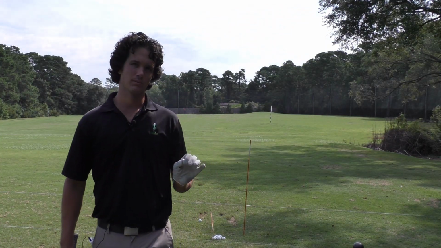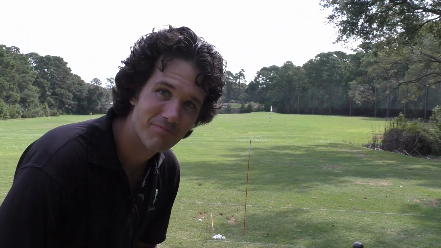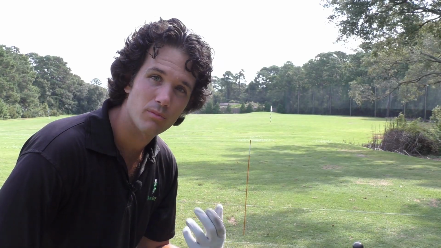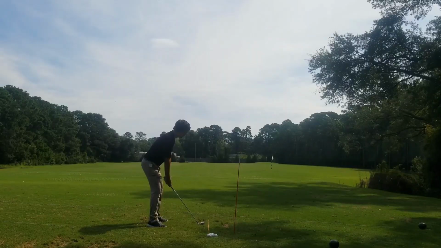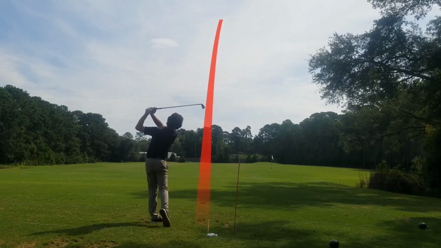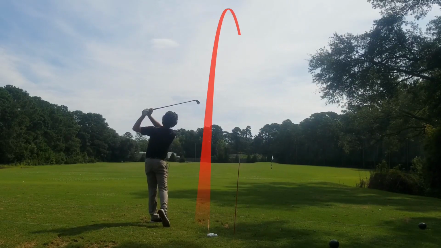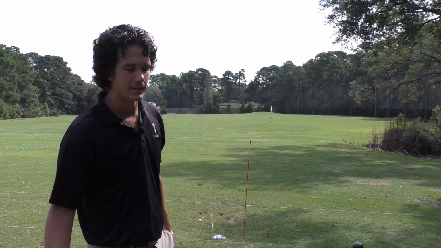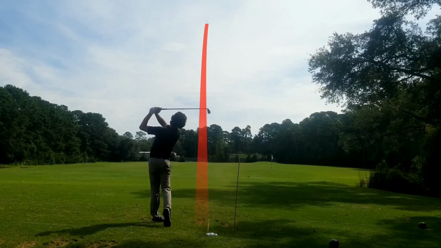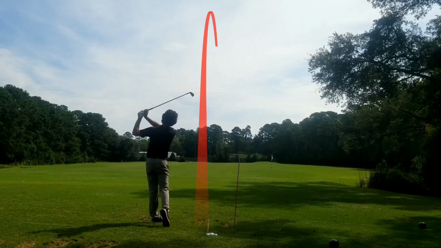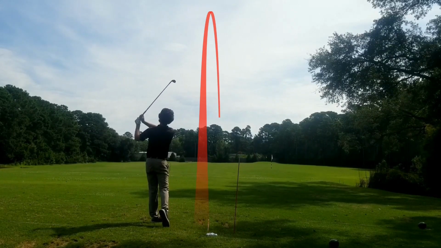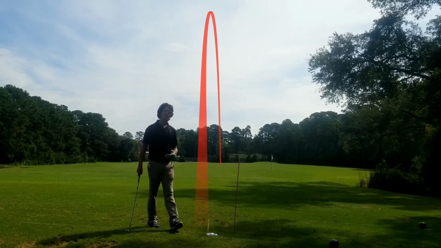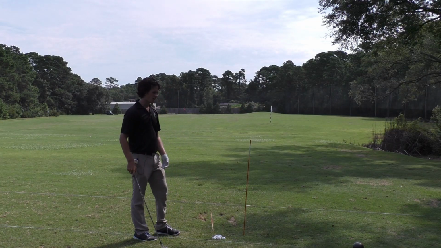Can't you see why this might be causing you to slice the ball a lot? Because you have too much of an out to in path. So you're lifting your arms up too much, swinging across your body. It's putting a ton of rightward spin or slice spin on that golf ball, and it's going off the planet. So that's the classic path that most amateurs take into the golf ball.